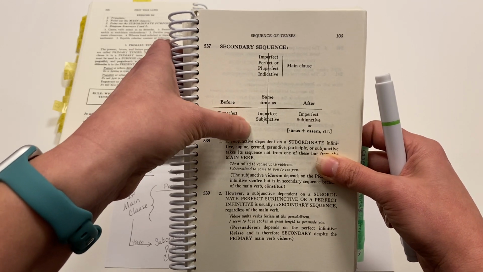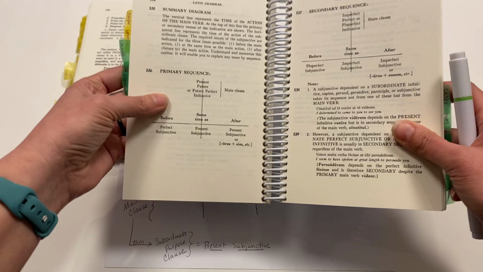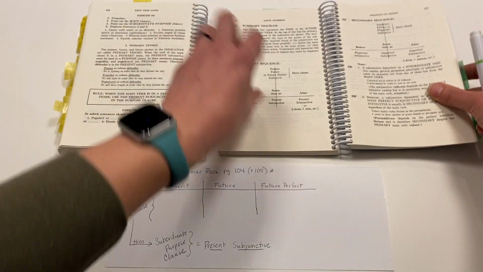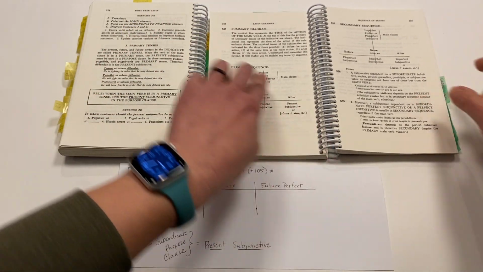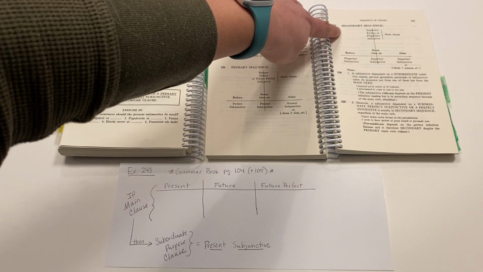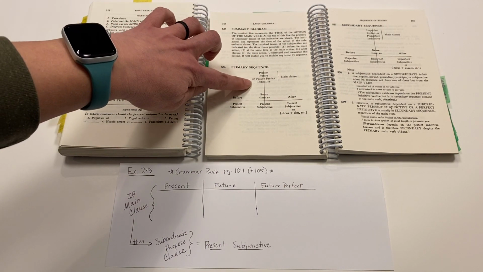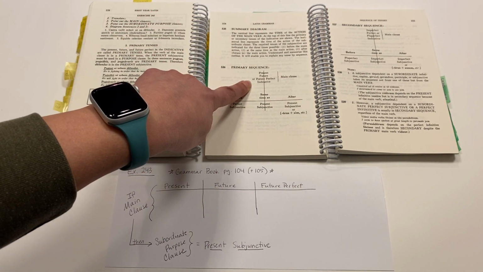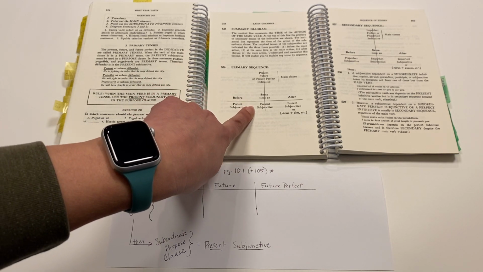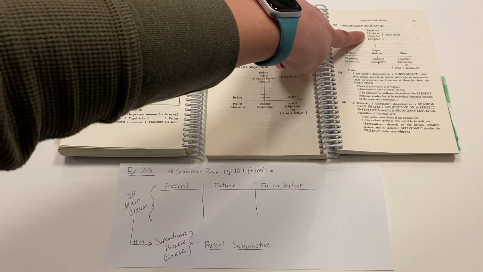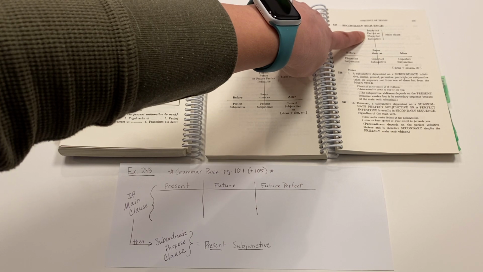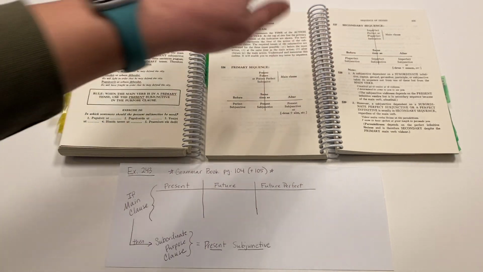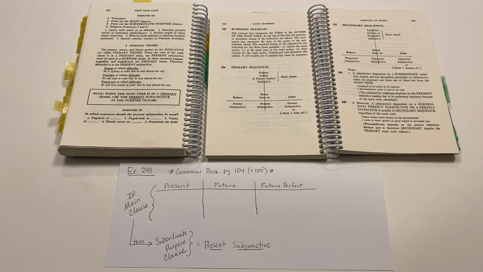Now we haven't gotten there yet, but it's just a sneak peek to show you that that is an organized way. We have primary sequence and secondary sequence, starting with primary tense leading to present subjunctive, secondary tense leading to imperfect subjunctive. So just know that that's coming. All right, back to the question at hand.